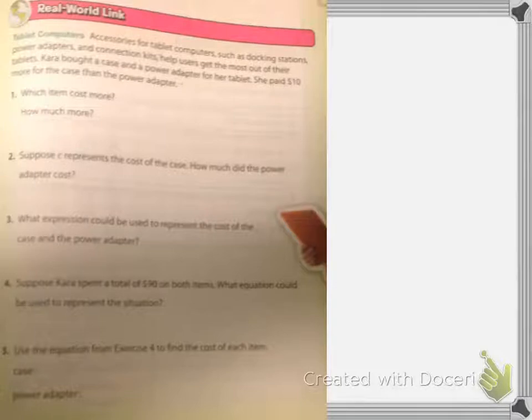For number 1, which item costs more? So there's two things she's buying, a case and a power adapter. She paid $10 more for the case than the power adapter, $10 more. So that means for question 1, which item costs more? That's got to be the case. How much more? $10 more.